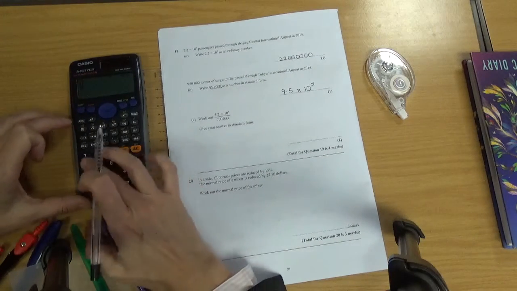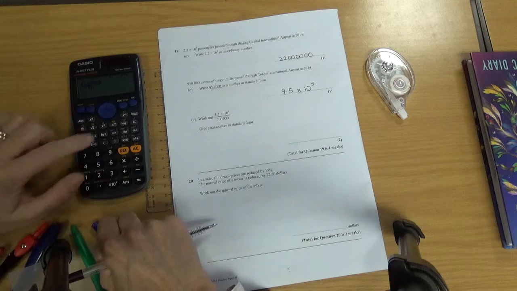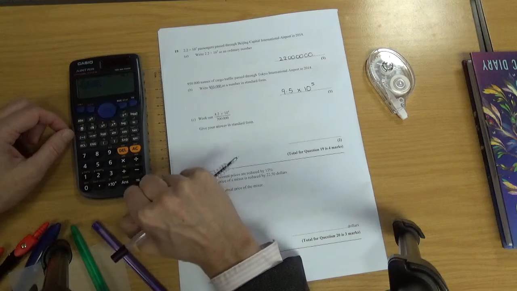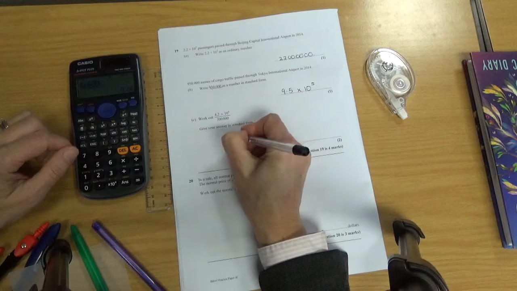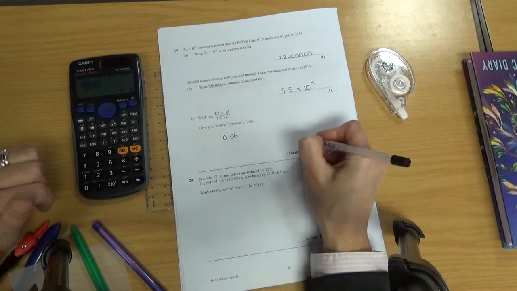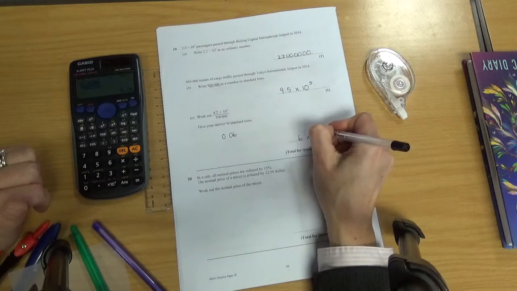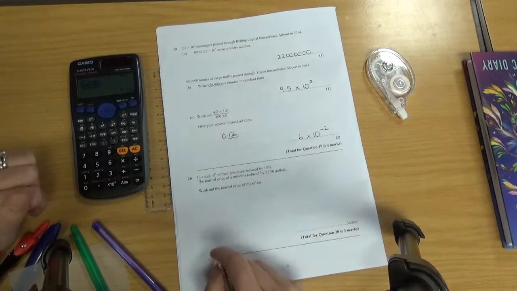C I can do on the calculator, 4.2, use the times 10 button at the bottom, 4 over 700,000 is 0.06, but they want it in standard form, so I've got to write it as 6 times 10. There's zeros at the beginning, so that's negative 1, 2, negative 2.